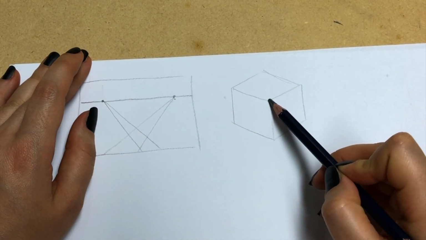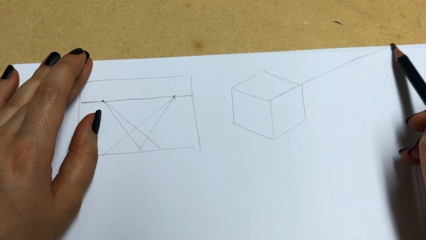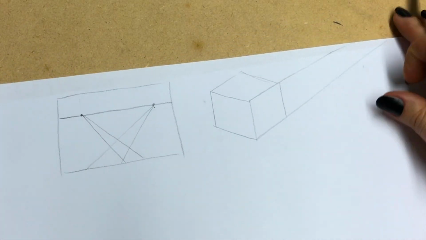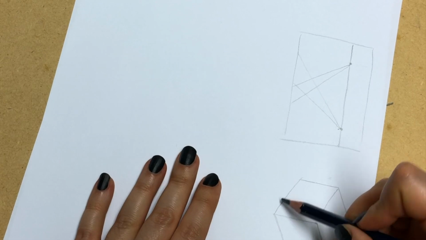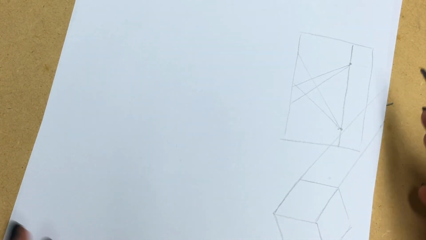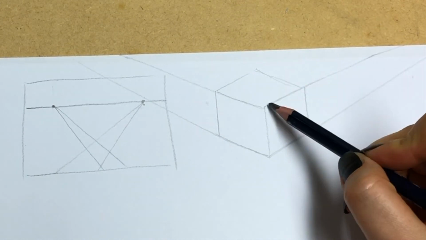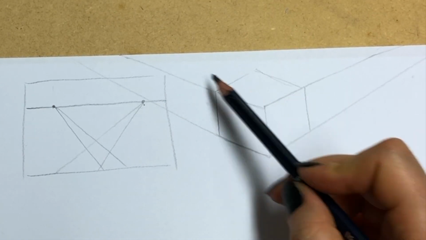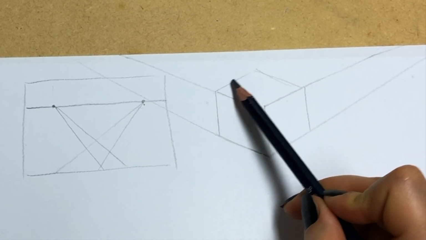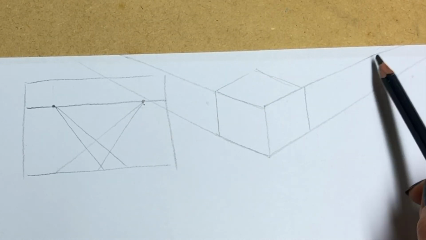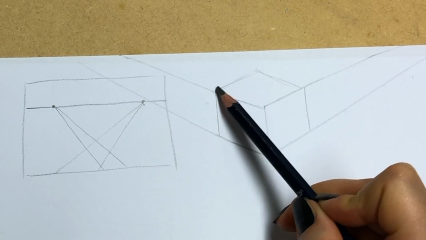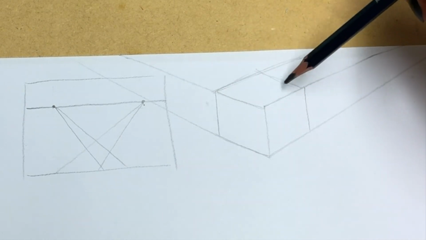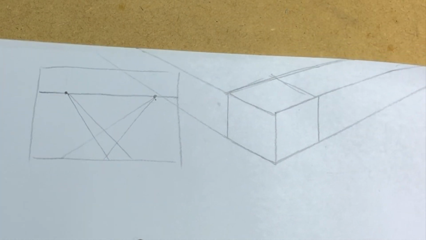So if we carry on these lines, again you can use a ruler for this if you're just starting to draw. So have a look, we've got this. But not only these lines comply with that rule, these lines here also comply with them. So this line is going to go together towards this vanishing point, and this line here is going to go together with this vanishing point.